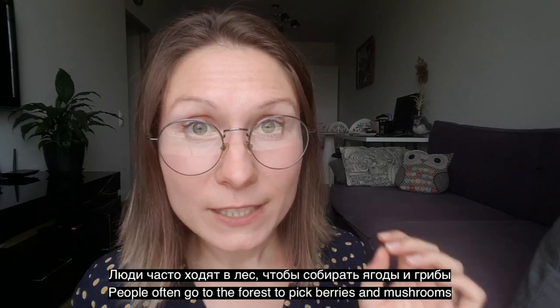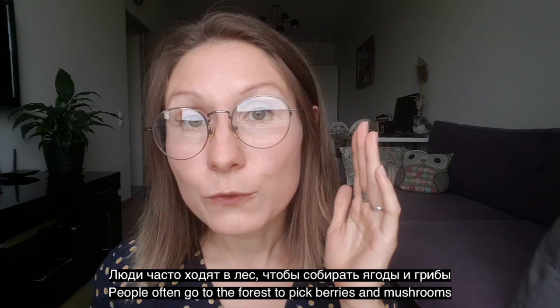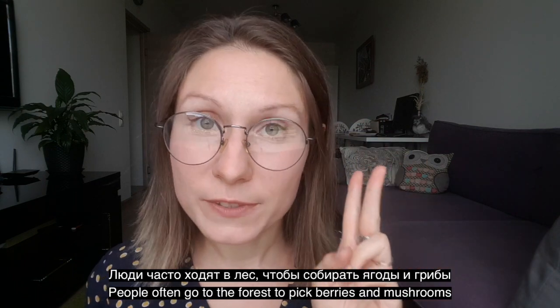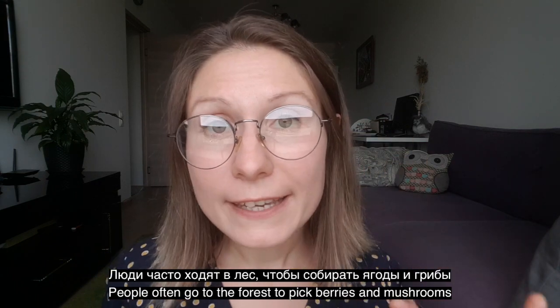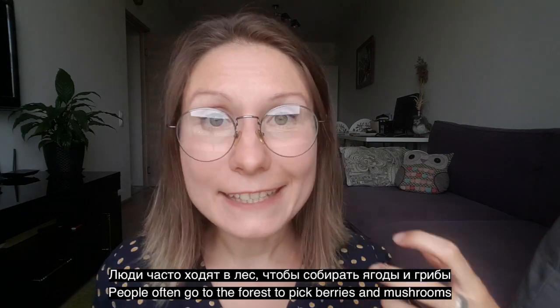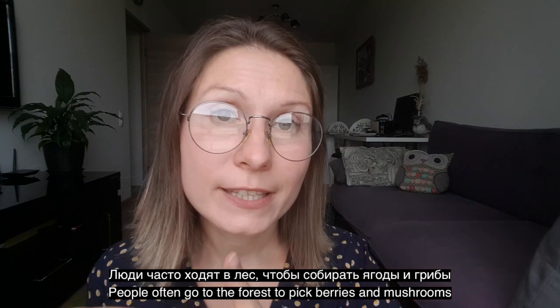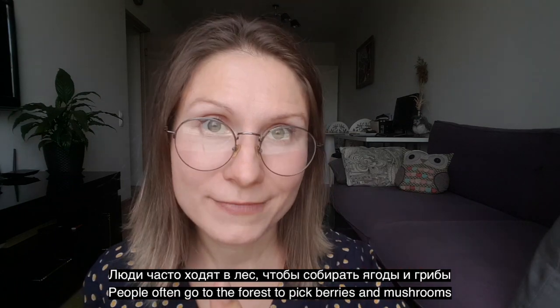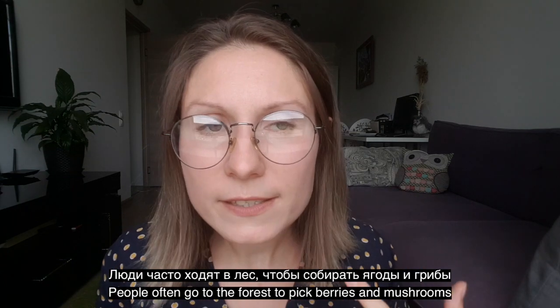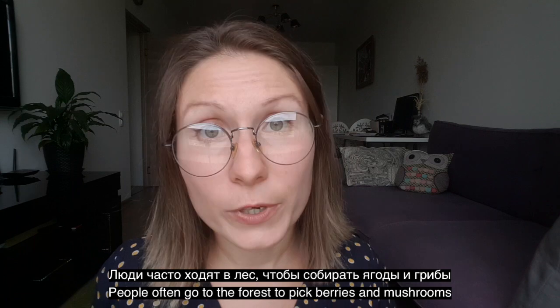Tricky thing, guys. Super important. В can mean two things. В can be location, and it means in, or в can be direction, and it means to. When there is certain movement towards somewhere.